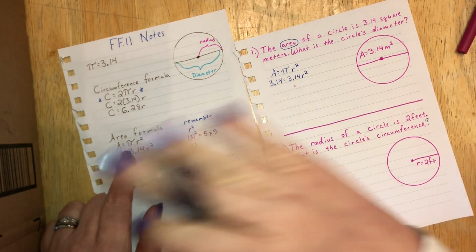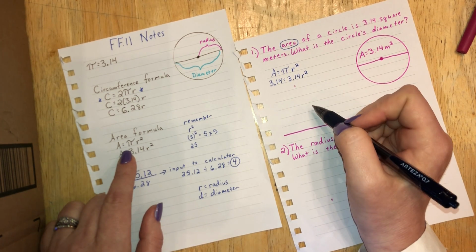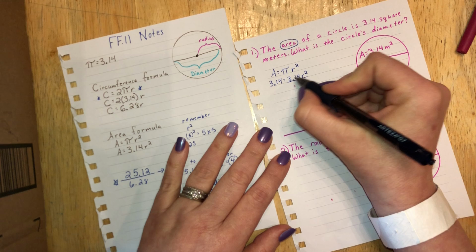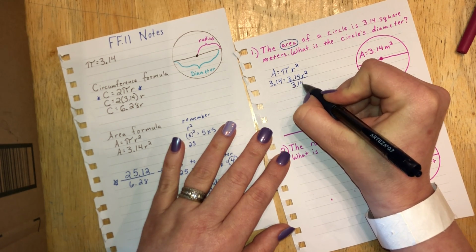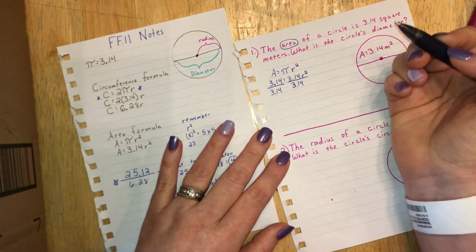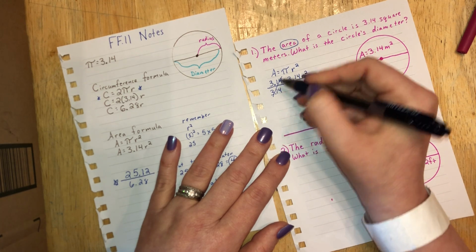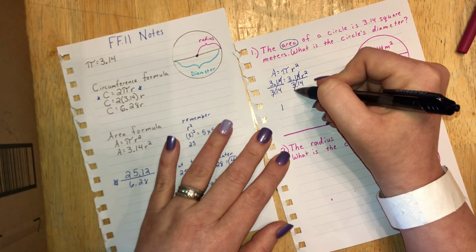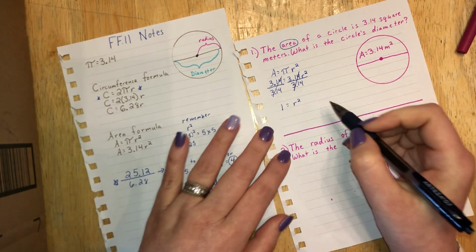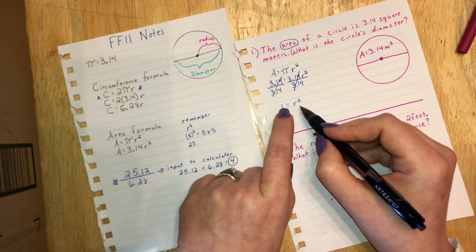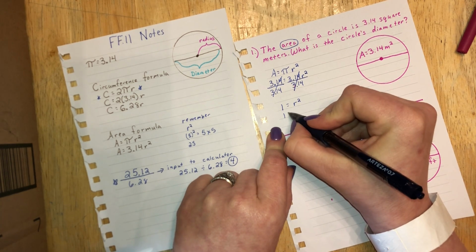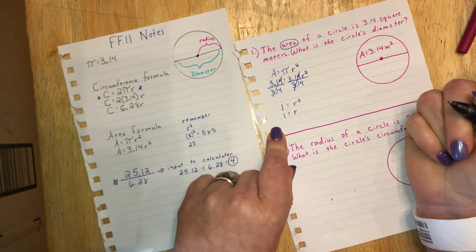Now, just like we did way back then, when we have a variable, an unknown, we want to isolate it and make it be by itself. That means you're going to divide both sides by the number that's attached to it, just like we did before. So 3.14 goes into 3.14 one time. These two cancel each other out. That leaves r squared. So we're saying 1 is equal to r squared. So what times what equals 1? That's right, 1 times 1. So that means 1 equals r.